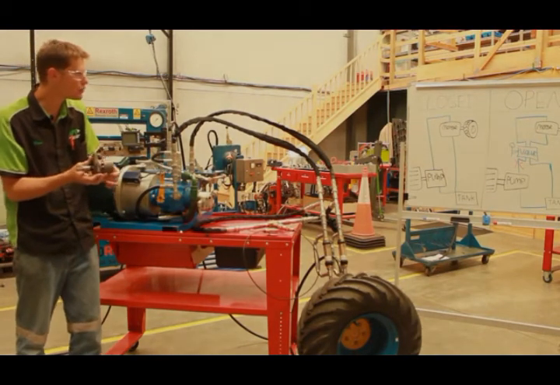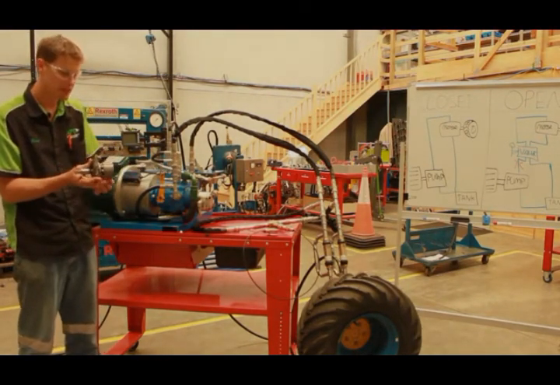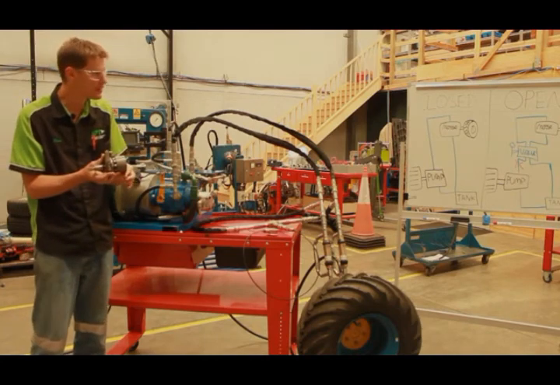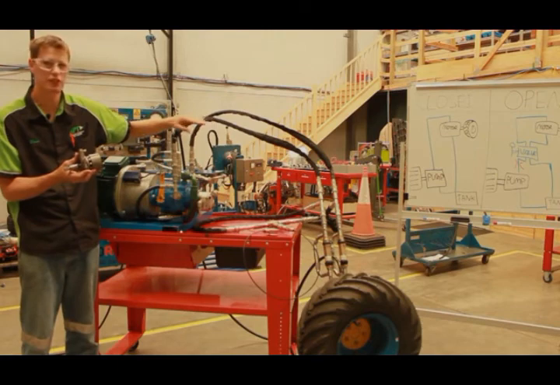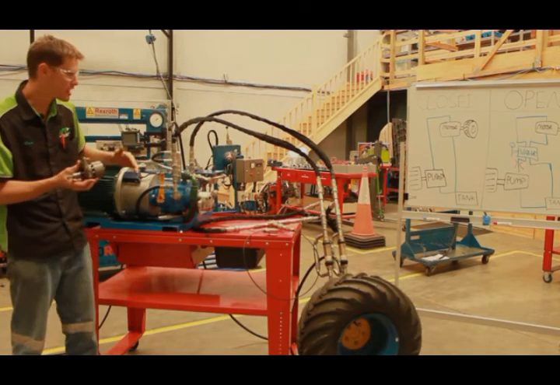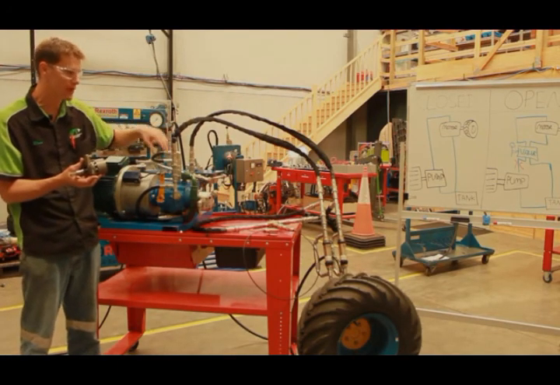So a closed loop system is very efficient because the pump replaces our previous directional control valve and our previous flow control valve, giving me a much more efficient and much more direct flow path for the oil to travel in.